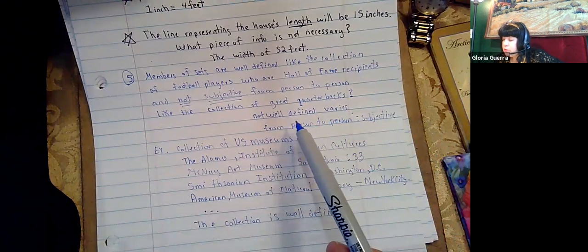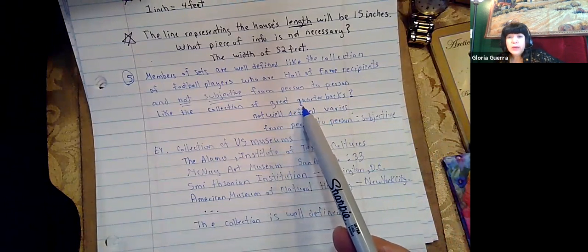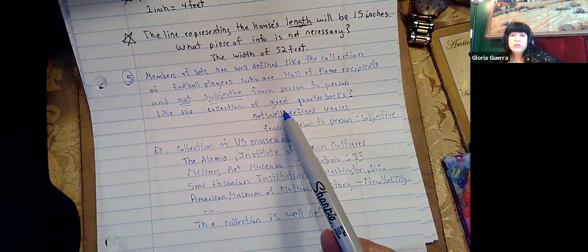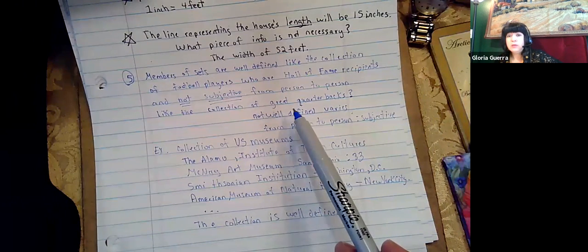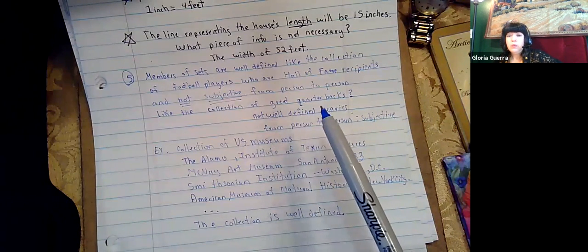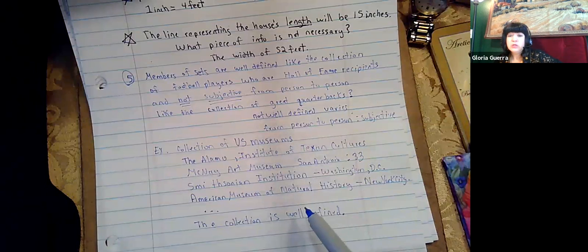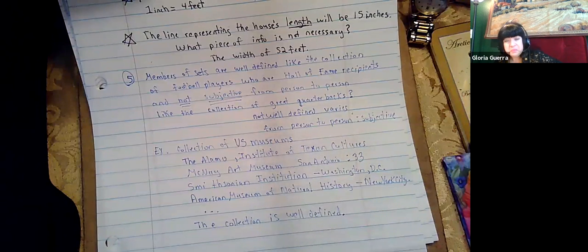So like here, when we went to the great quarterbacks, that can change from person to person on who they think is a great quarterback, subjective. But when we say a collection of U.S. museums, I'm not putting any limitations. We're listing all the museums, and there's thousands of them.